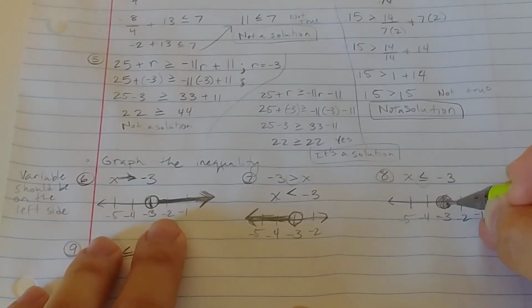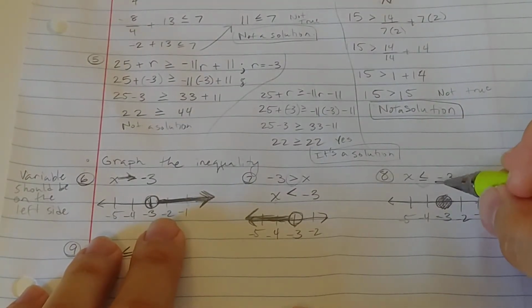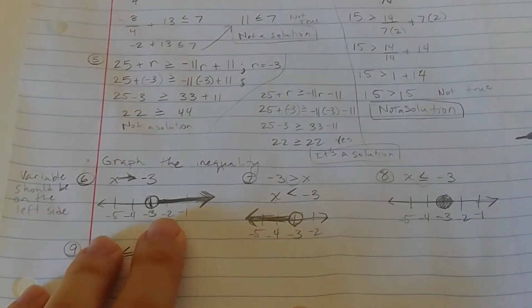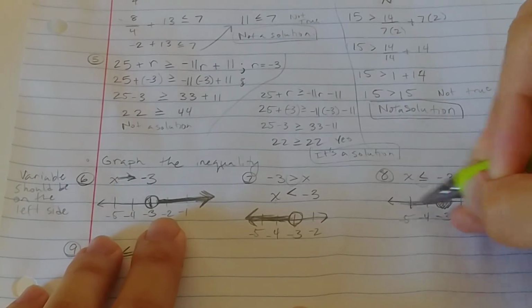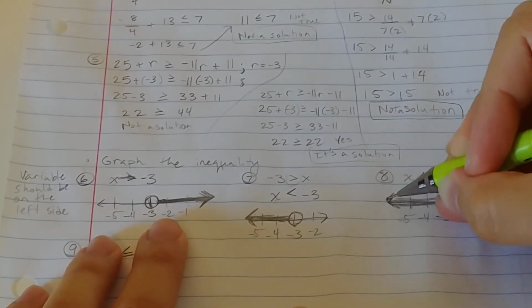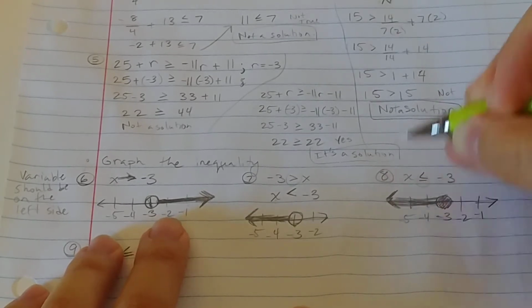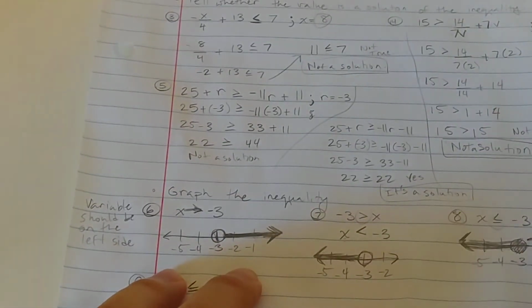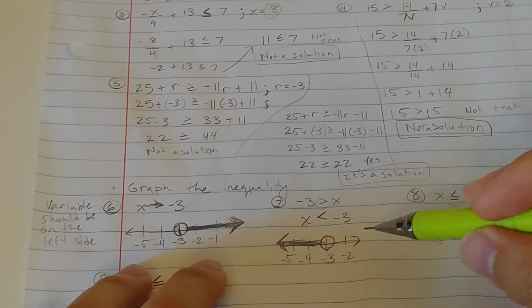It's going to be a closed circle. And which way is the inequality pointing? To the left. That one's the same. Ta-da! So same thing as number 7, except this is a closed circle. 7 was an open circle.